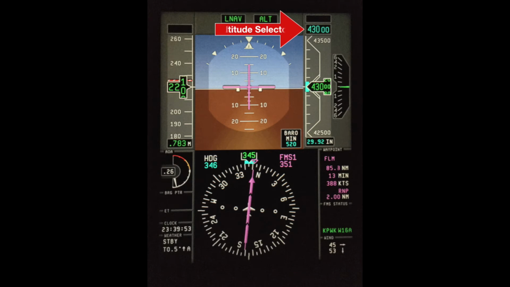At the very top, the altitude selector set at 43,000 feet for the flight we were on this day when I took this photo. As you can see, the aircraft is currently and has captured 43,000 feet. Here we have the vertical speed indicator, currently reading 0 because we're in a steady state. If we were to climb, that green pointer would actually move up.